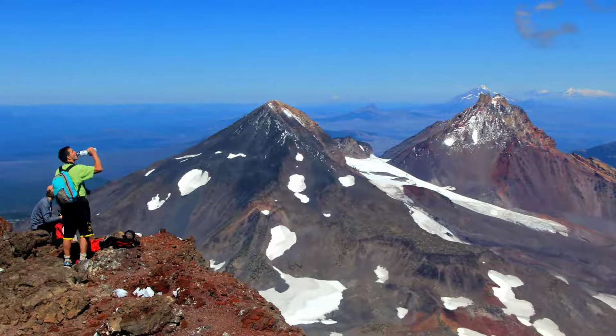I received a comment saying that even if the camera height is below North Sister, then Mount Rainier should still appear below the North Sister on a flat Earth. Well, this is 100% wrong, and this video will prove that in a simple way.